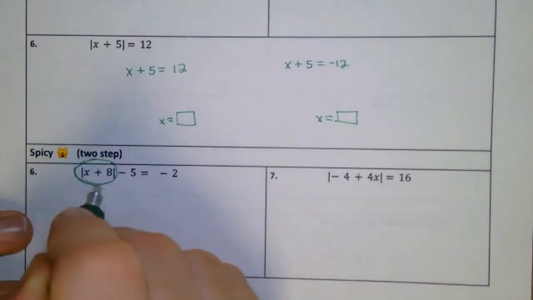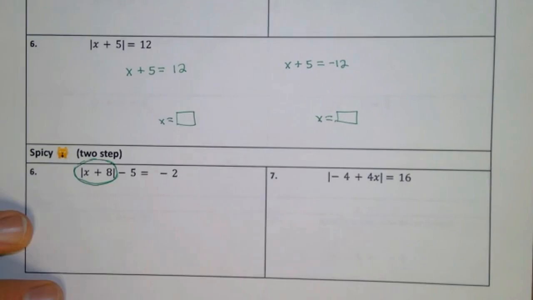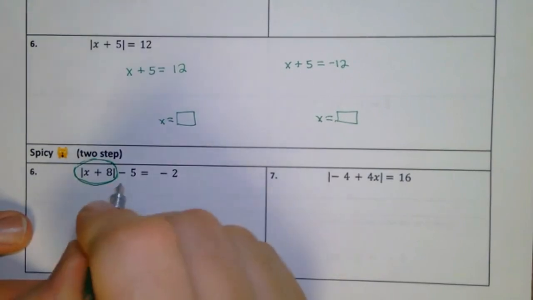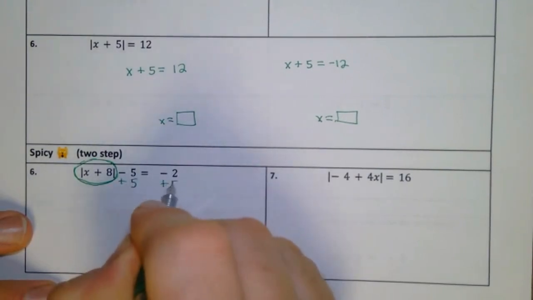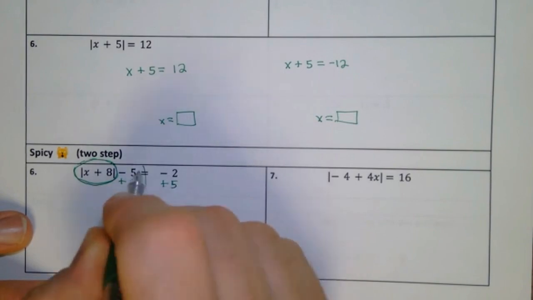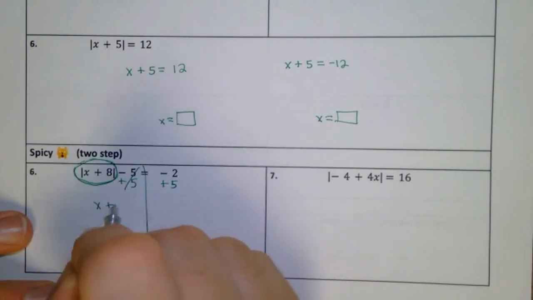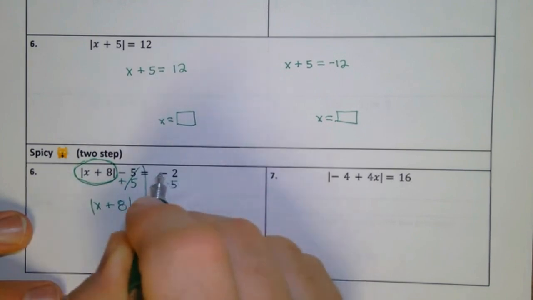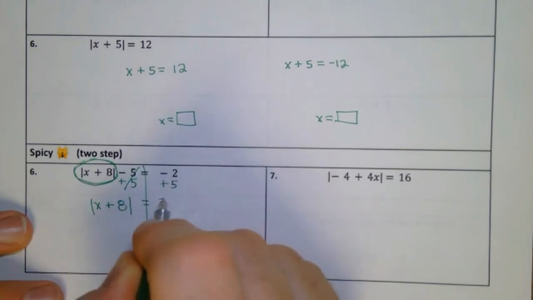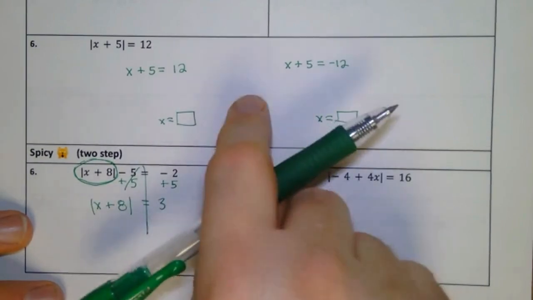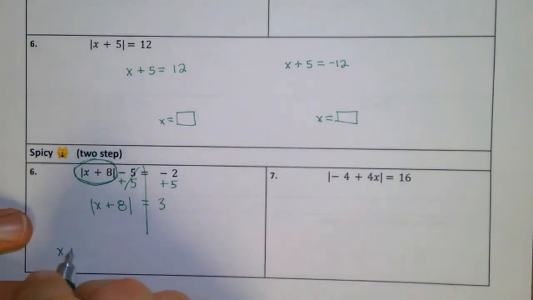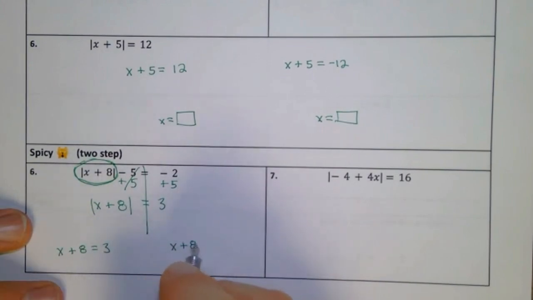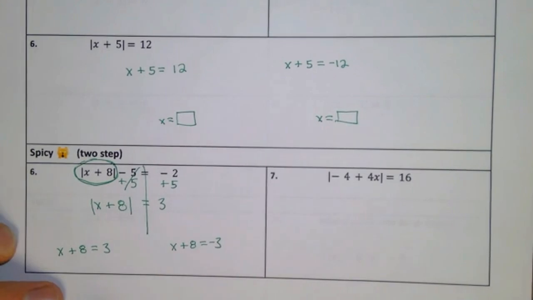Whenever you have an absolute value, you have to get the absolute value alone. So the first step is let's move this 5 to the other side. If I move that 5 over, it is gone. And now I have 5 minus 2, or negative 2 plus 5, is going to be the number 3. So just like up above, you're back to what you saw. X plus 8 equals 3, and x plus 8 equals negative 3. I think from there, people are going to be okay.